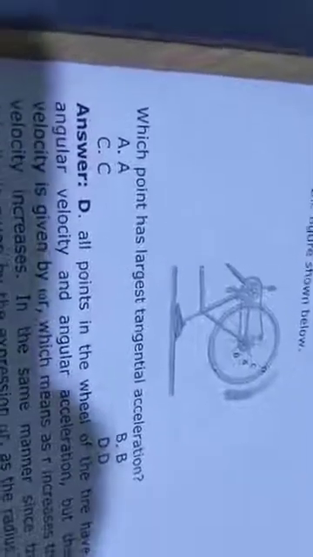Consider the figure shown here. Which point has the largest tangential acceleration? When you are talking about tangential acceleration, we must first know the tangential velocity. Which point is more suitable to have a high tangential velocity?